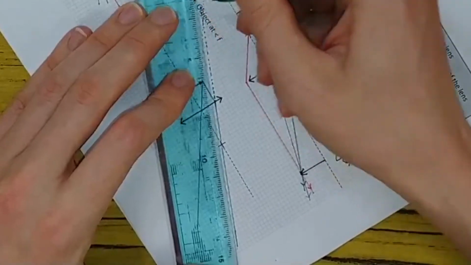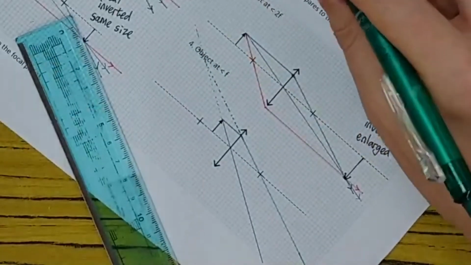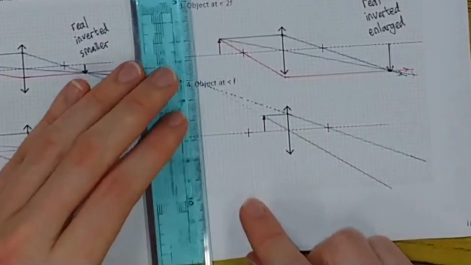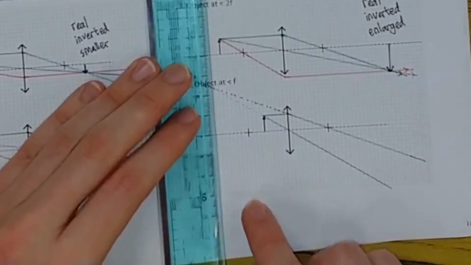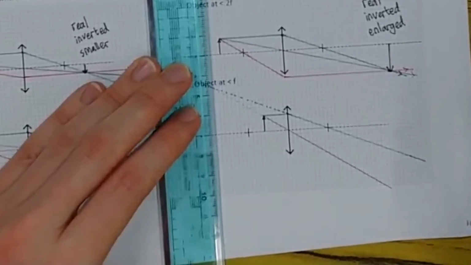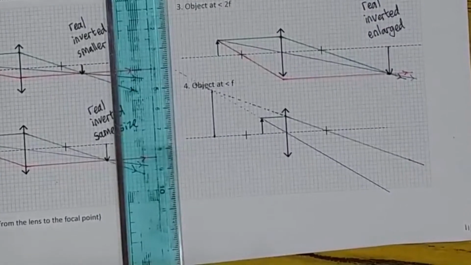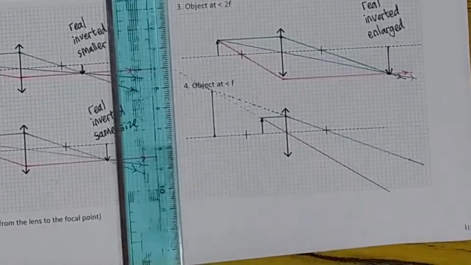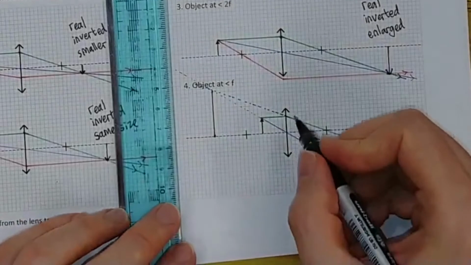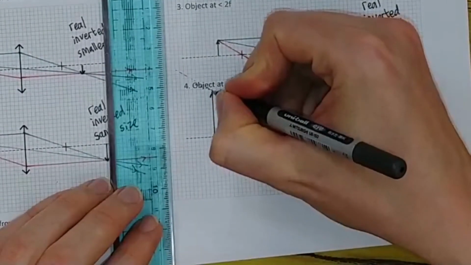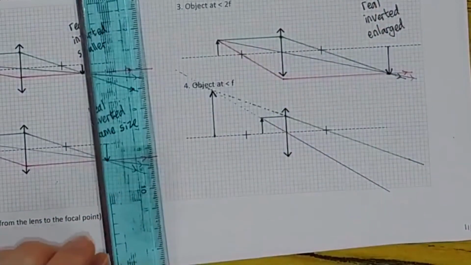But it is where we're getting some convergence here. And they're meeting about here. Okay, so these rays of light are meeting here, and so what on earth is happening here?